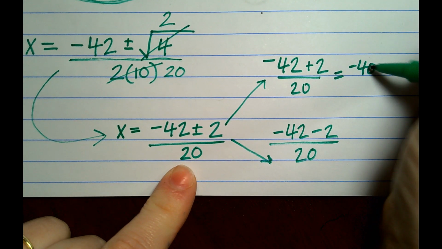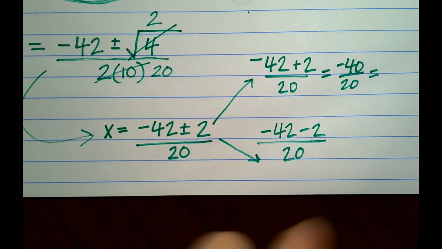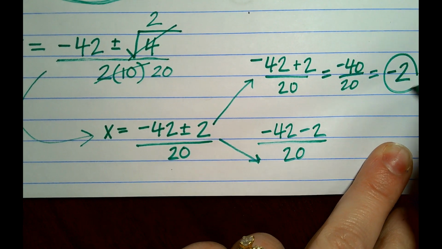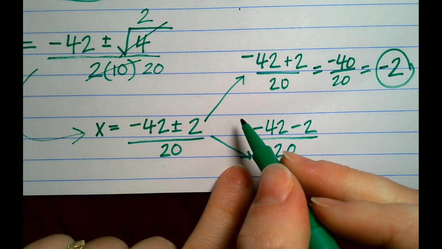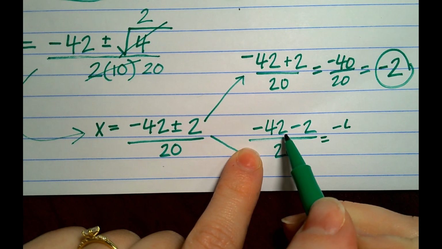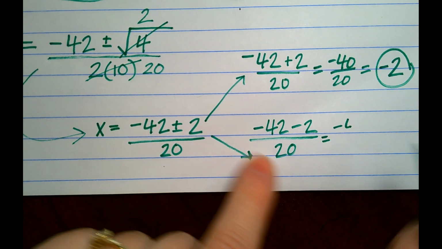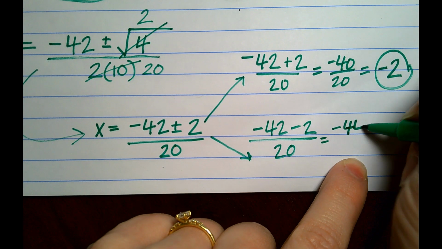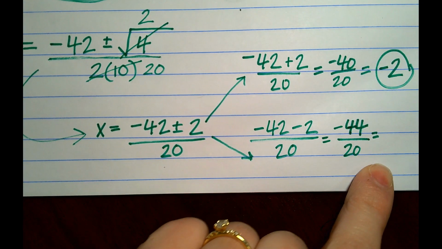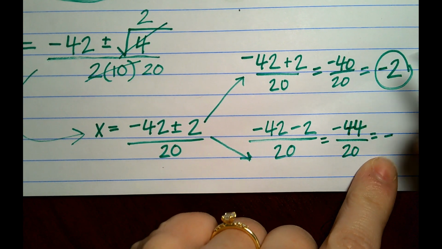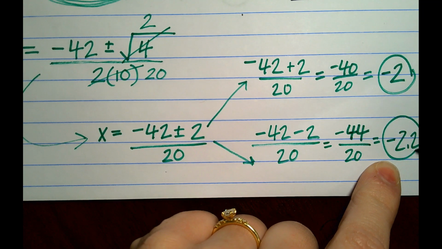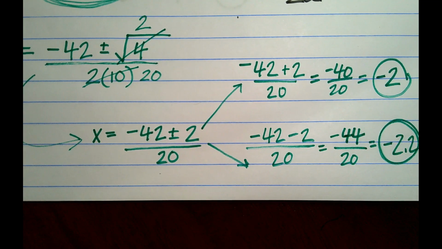Negative 40. What's that divided by 20? Negative 2. Negative 42 minus 2? Negative 44. Hey, you got there eventually. Divide that by 20 and we get negative 2.2, you said? Yeah. 2.2. All right, there we go. That's our answers for that one.